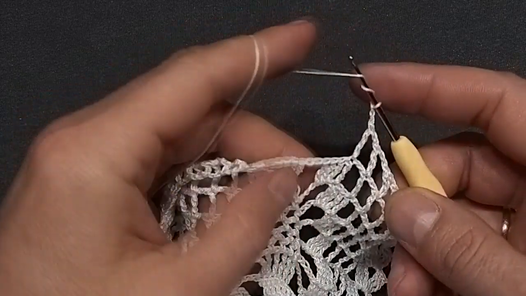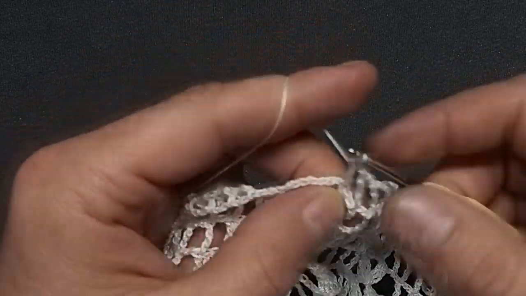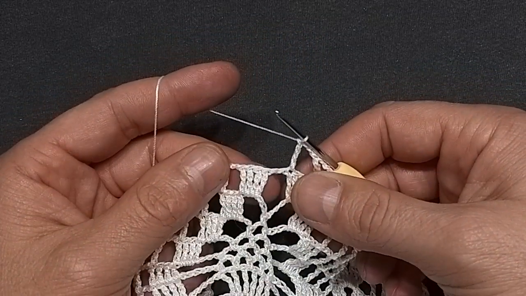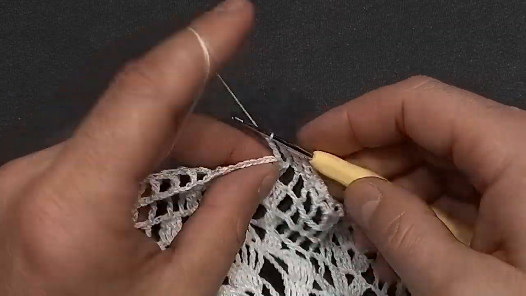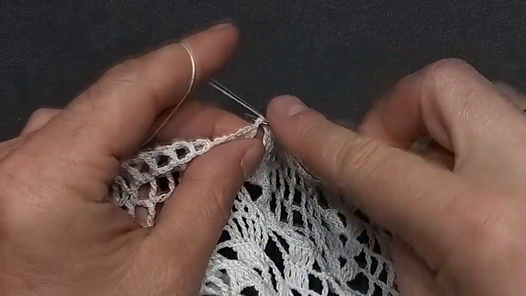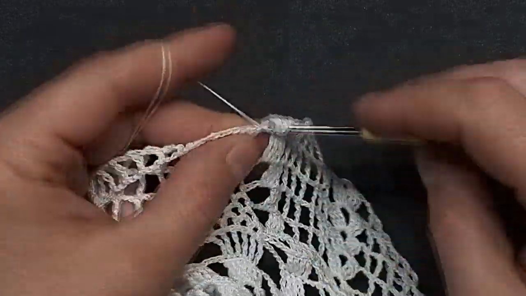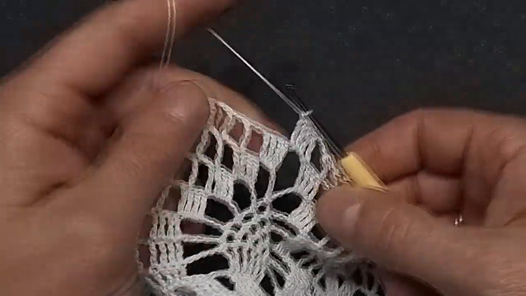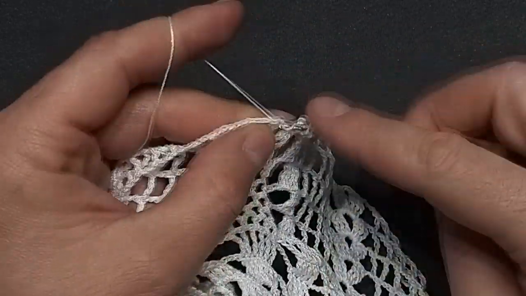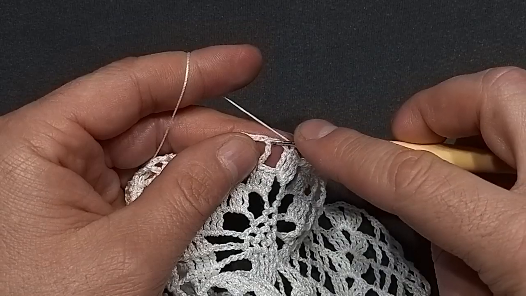chain 2, we will skip 2 treble crochets of the previous round and work treble crochet into the next one. Here we have our chain 2 space between these 2 groups of 4 treble crochets. We will work 2 treble crochets into the chain 2 space, 1 and 2, treble crochet into the next treble crochet, and chain 2. Skip 2 stitches and into the next we'll work treble crochet. Chain 2, treble crochet into the next treble crochet.